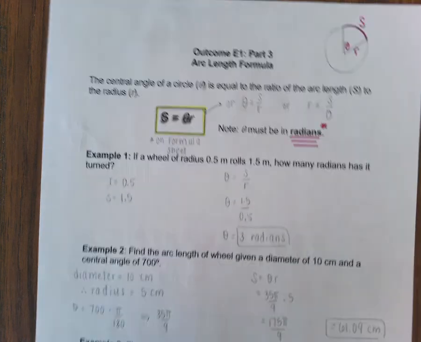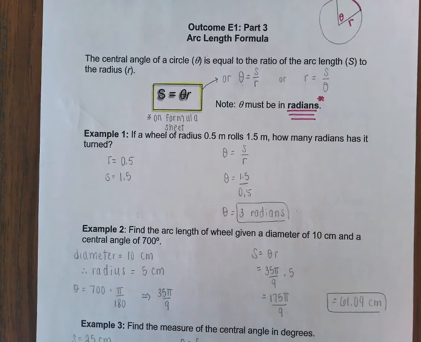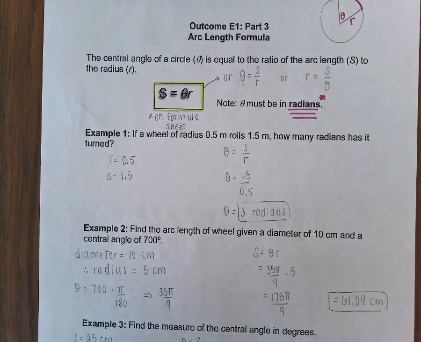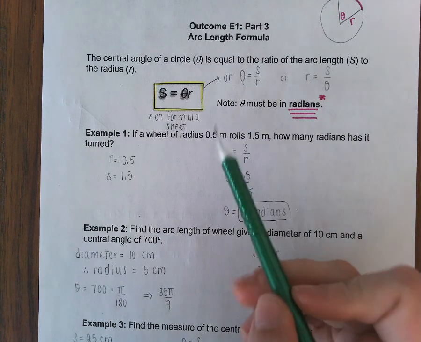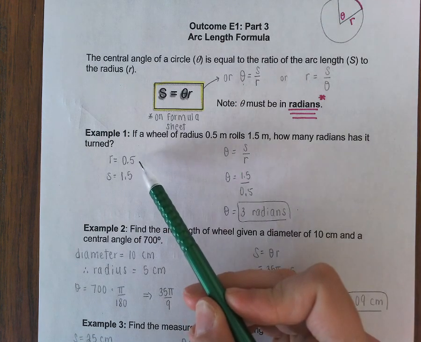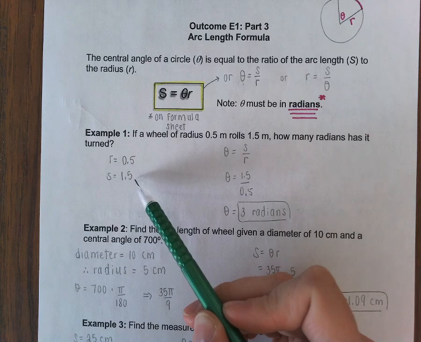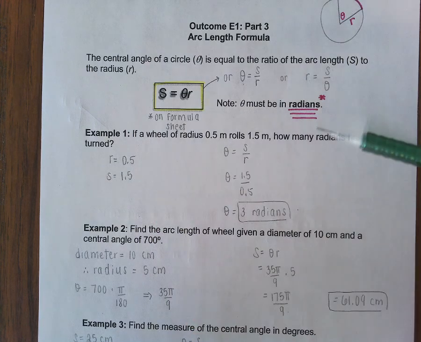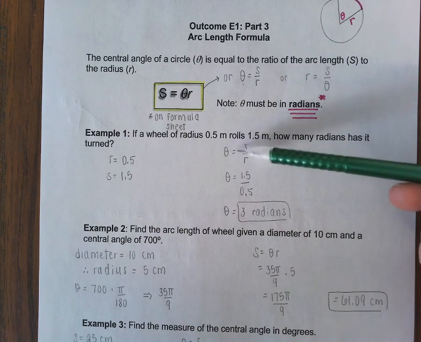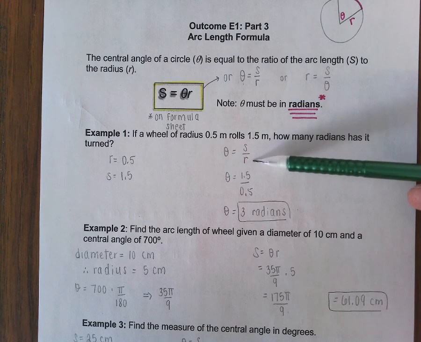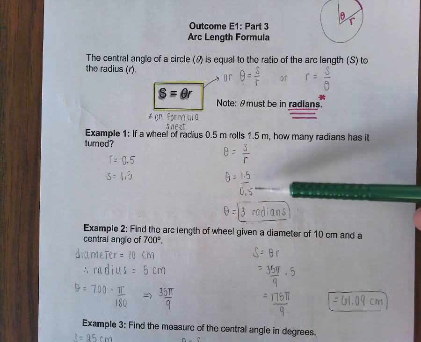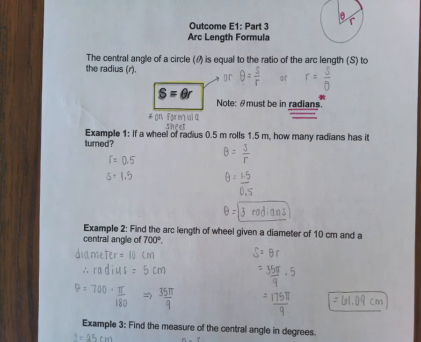If we look at the first example, it says if a wheel of radius 0.5 meters rolls 1.5 meters, how many radians has it turned? In this case, we're given the radius of 0.5 and the arc length of 1.5. So we can use theta is equal to arc length over radius, and we get 1.5 divided by 0.5. So the angle in this case would be equal to 3 radians.